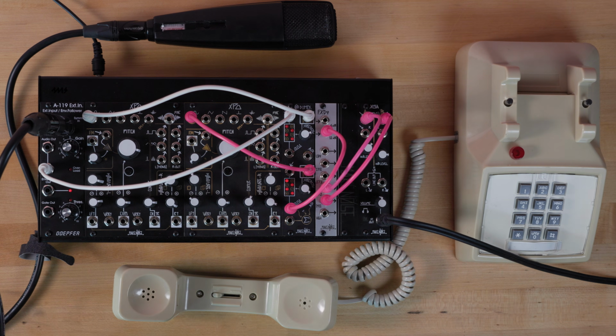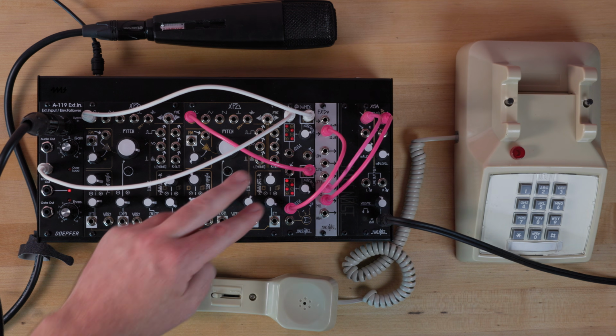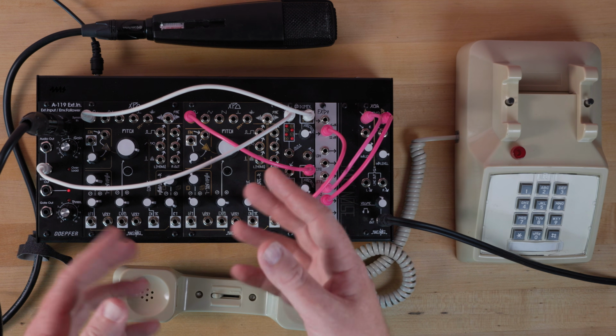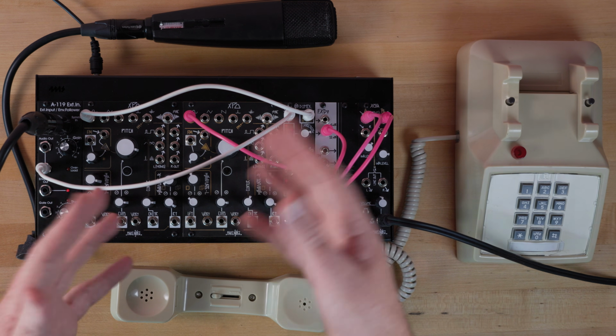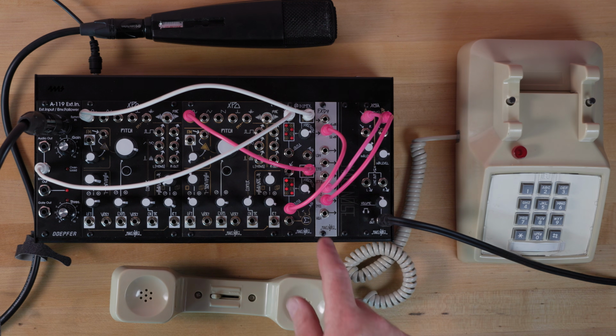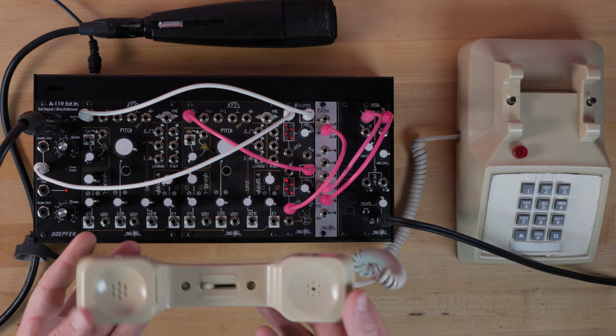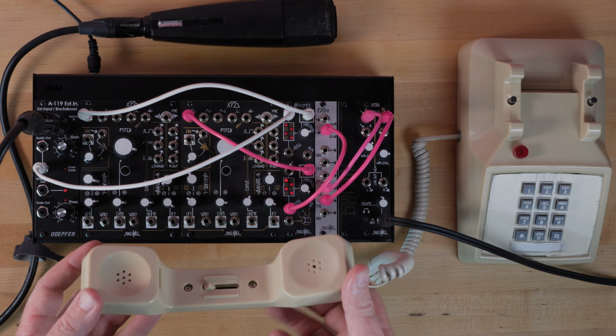In this modular landscape, the preamp, the oscillators, and the pair of ring mods are synthesizing the transmission aspect of the call, whereas the fixed filter is synthesizing the acoustic reality of the handset.